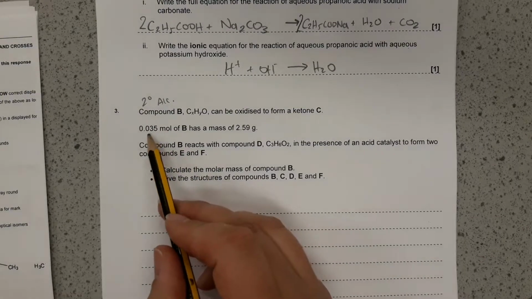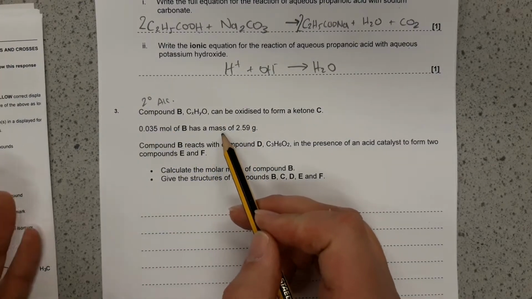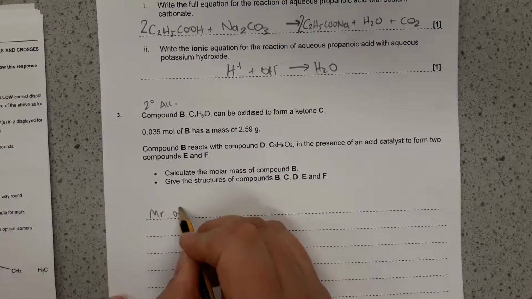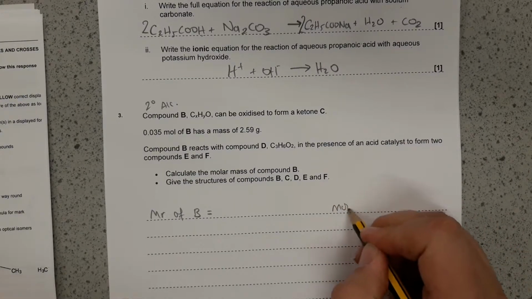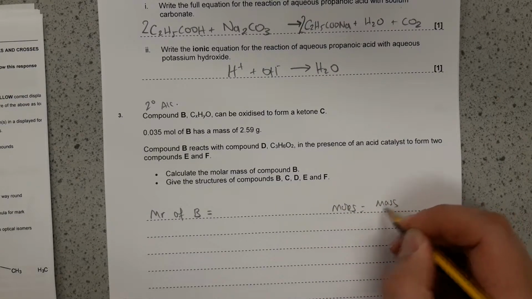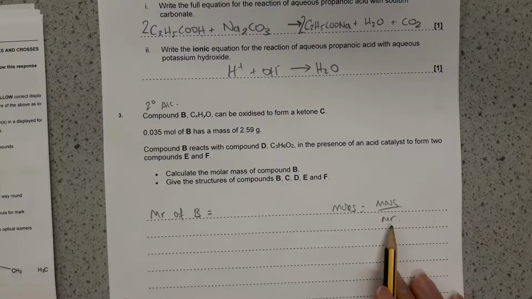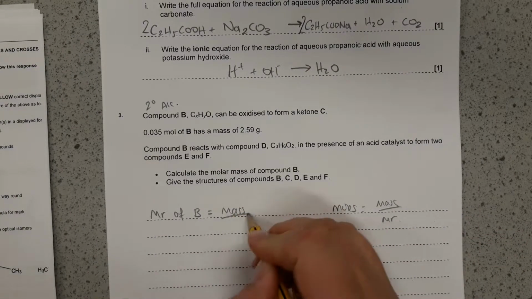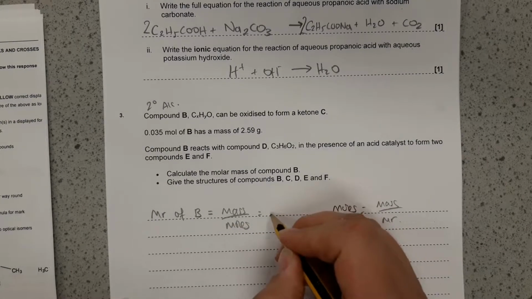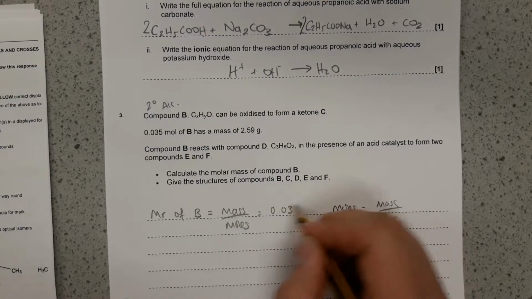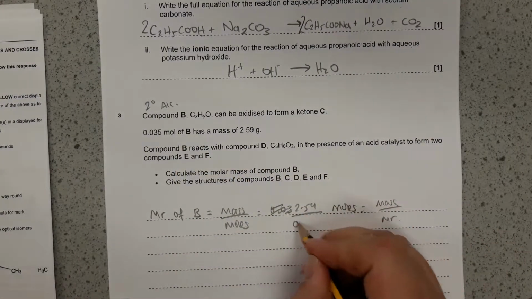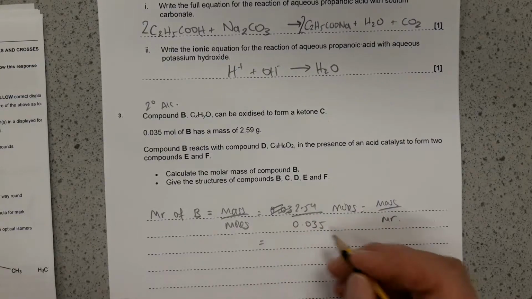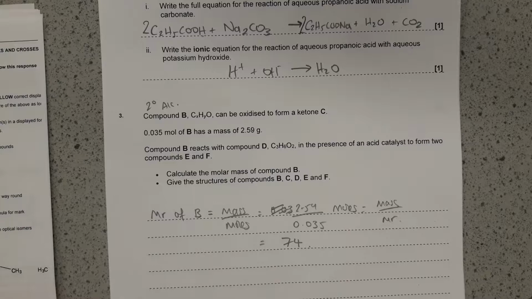Let's start here. We've got to figure out what compound B is before we can go any further. So I want the Mr of compound B. Now if you think about your relationship, moles equals mass over Mr. So I want to work out Mr, which is going to be mass over moles. 2.59 over 0.035 will therefore give me a molar mass of 74. So compound B has got a mass of 74.